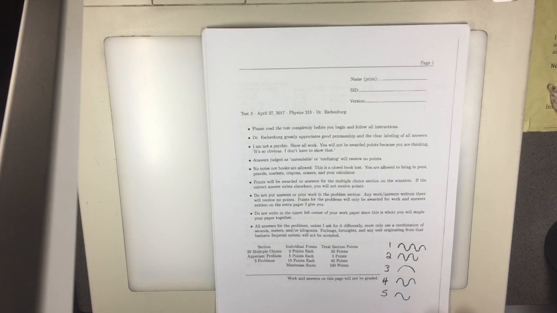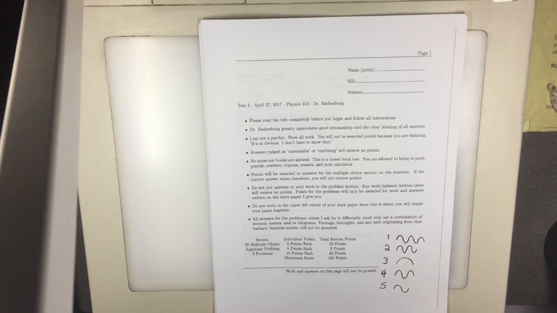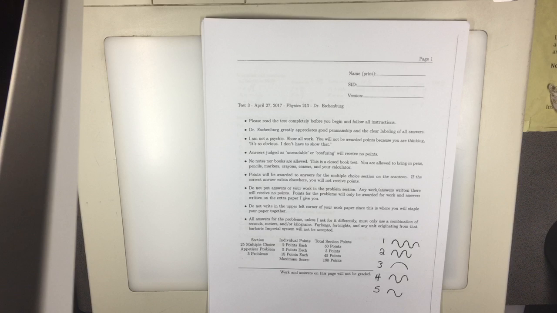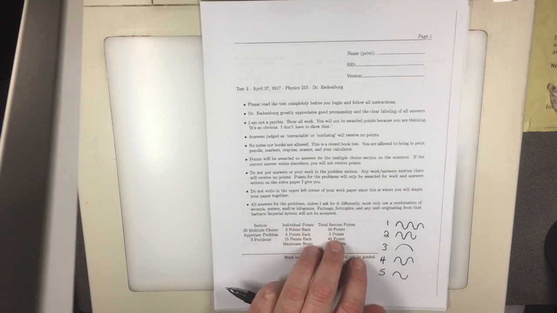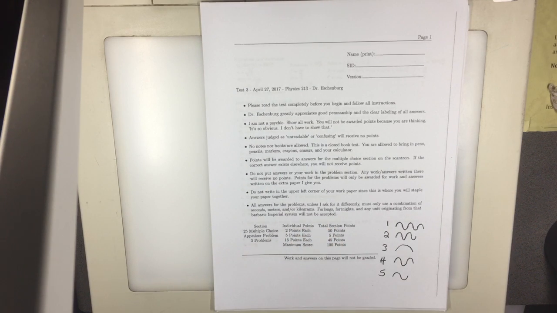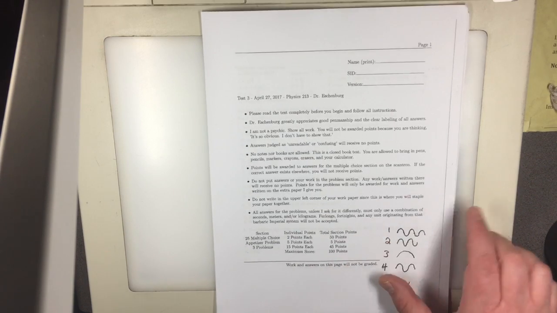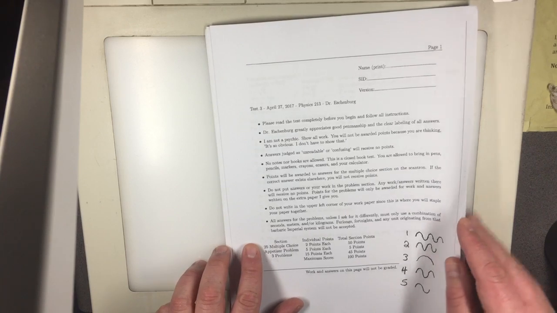So this is the Spring 213 test we're now going to work through. In this particular version, there was a sample of the waves. I think yesterday I just copied it and used it for that. Let's knock out the multiple choice.